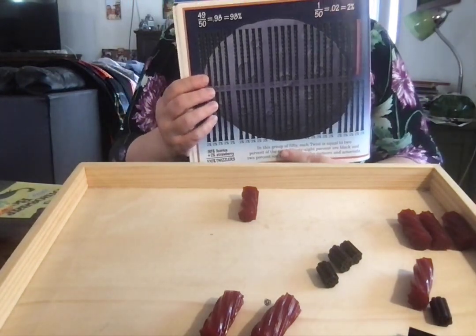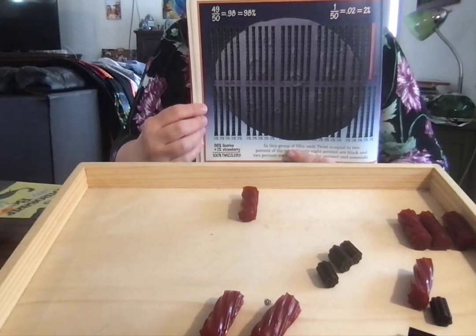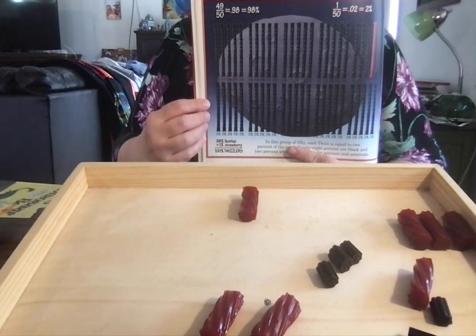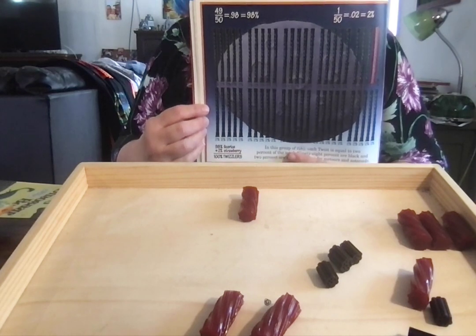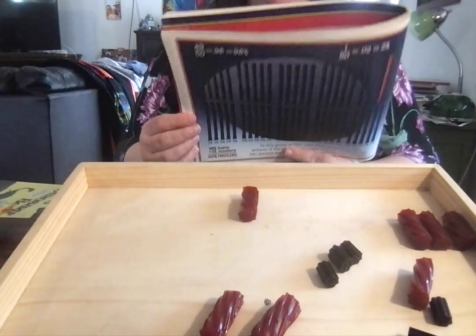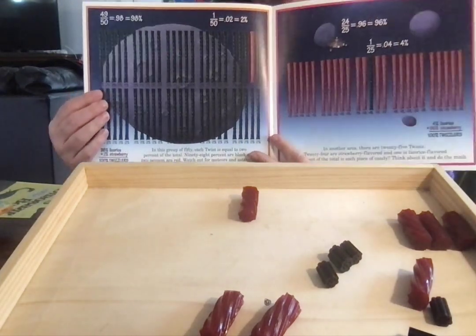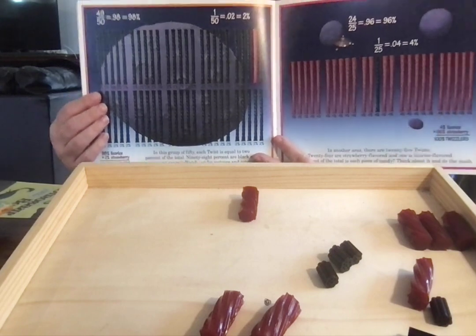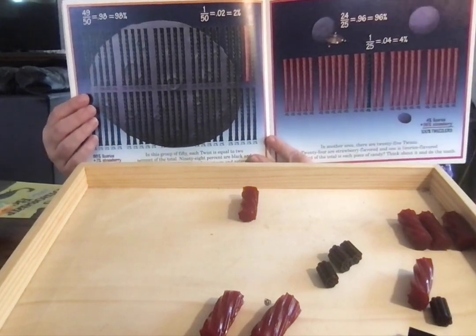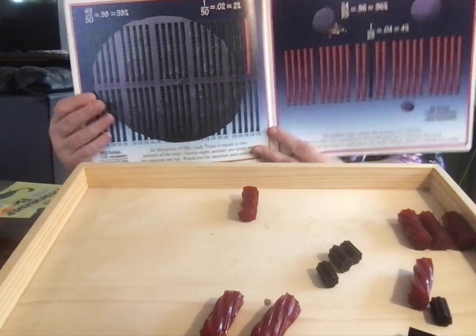If I have 50 licorice sticks and only one of them is red and the rest are black, it'd be 1/50th is red, 49/50ths are black. If I had 25 pieces of candy and one was black and the rest were red, I would say 1/25th is black and 24/25ths are red.